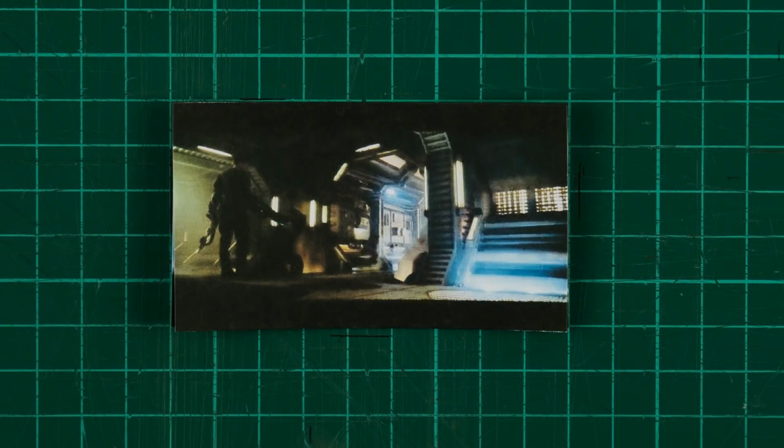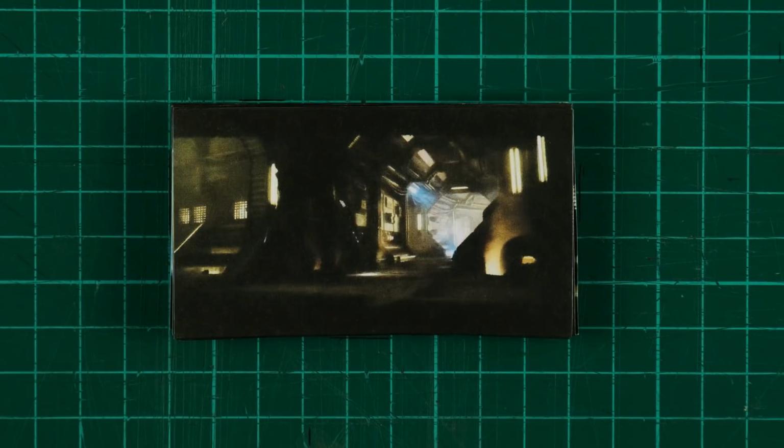This is the shot referenced in the book. The character in the film is geared up, ready to fight, and can hear the monster at the end of the corridor. If you know what film this shot is from, let us know in the comments below.